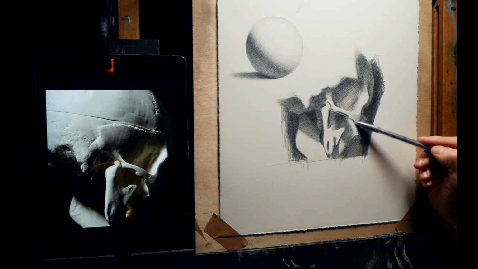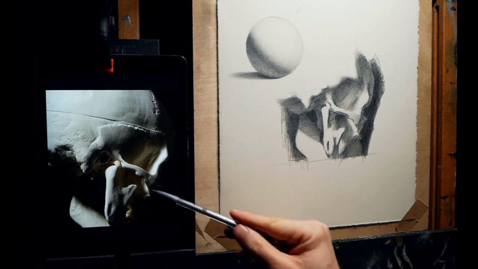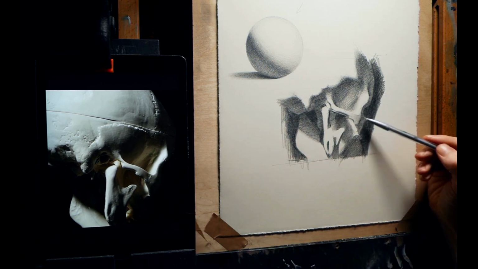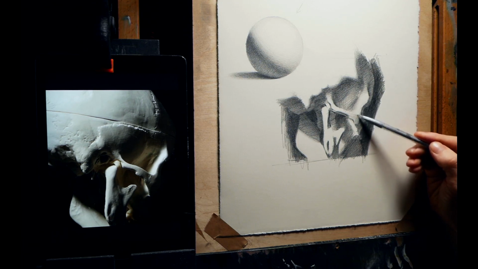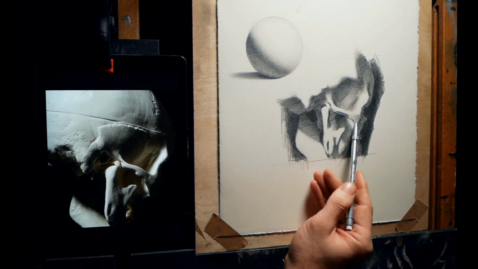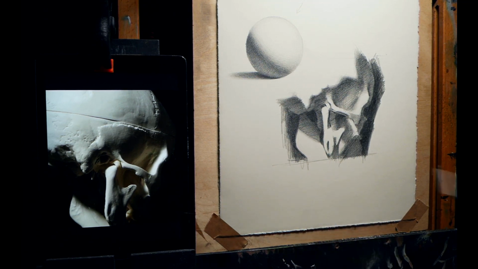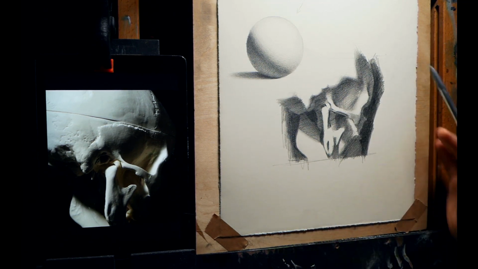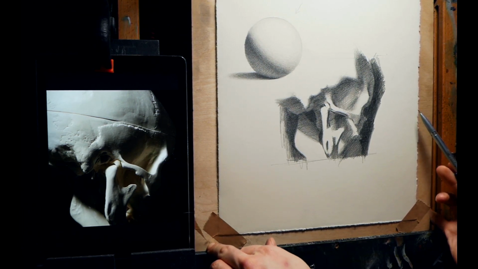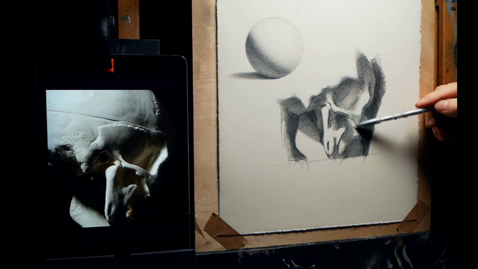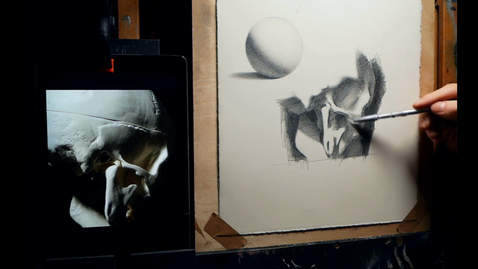Some dark halftones extend quite far, so this portion of bone in here, around the cheekbone, that's quite dark, quite far in, so I'm going to drag that tone pretty far out. And then I'll drop down and do this penumbra, this shadow behind that cheekbone.